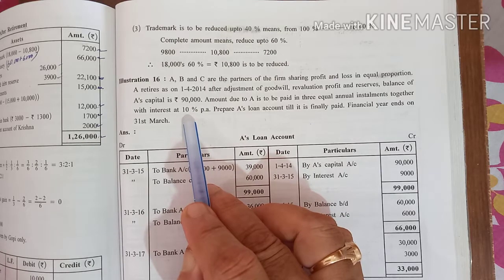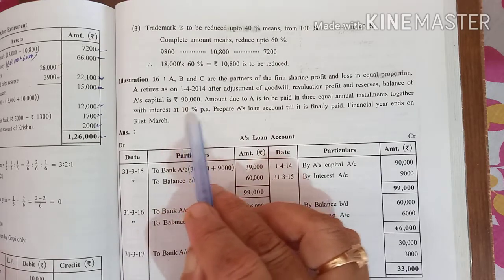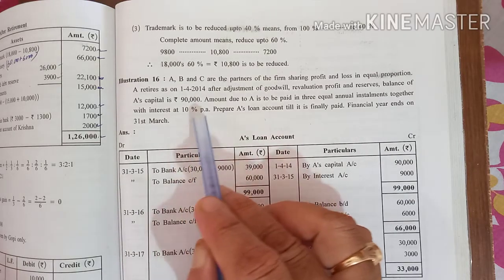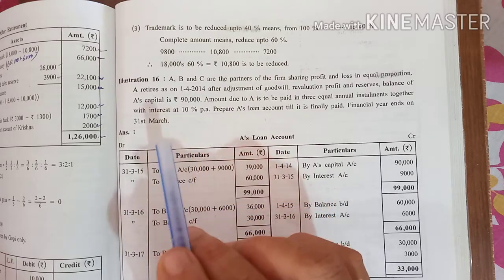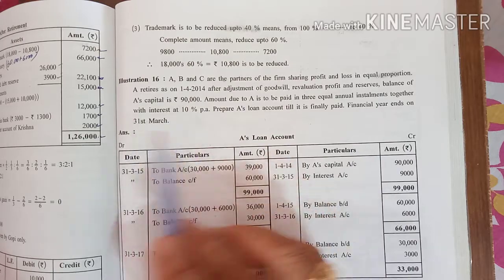For the amount due in that particular year, he will get interest on the due amount at the rate of 10%. He will get the 30,000 for that year plus interest on the due amount at 10%.